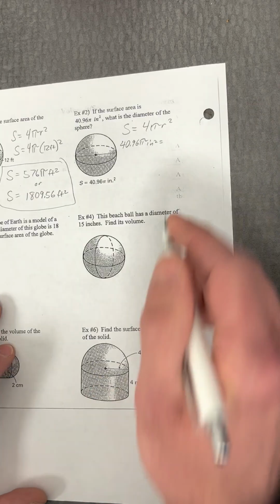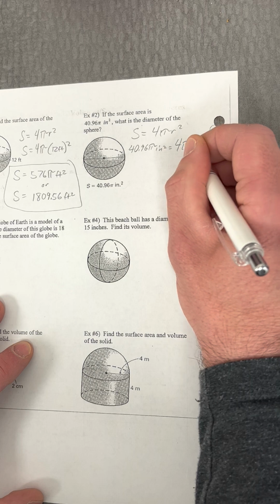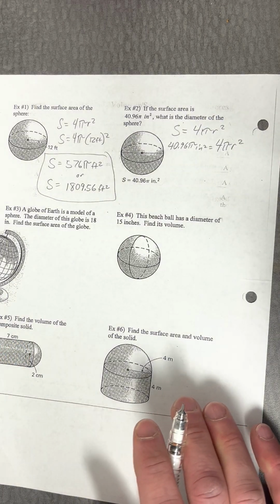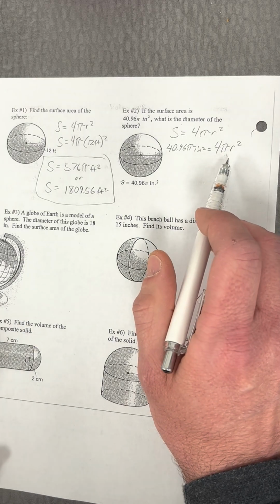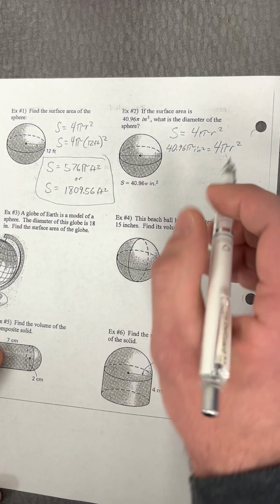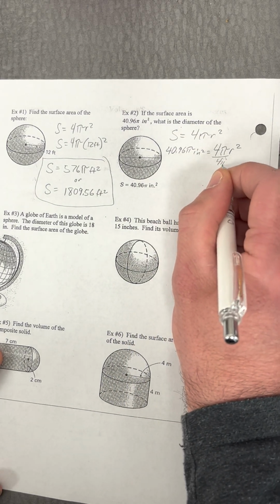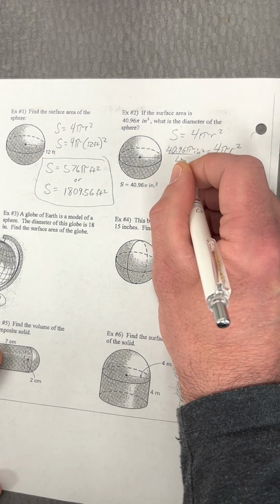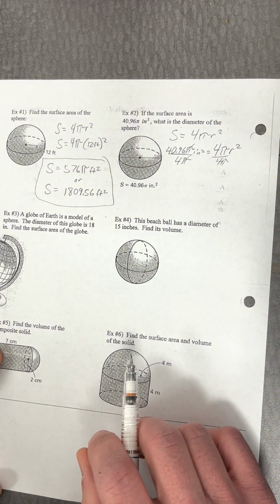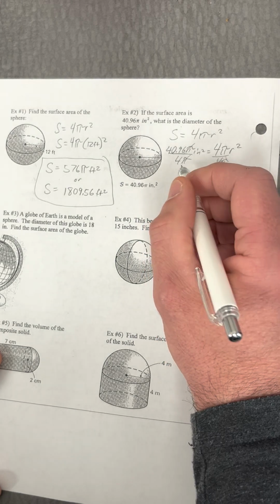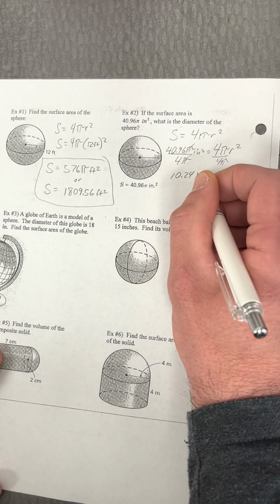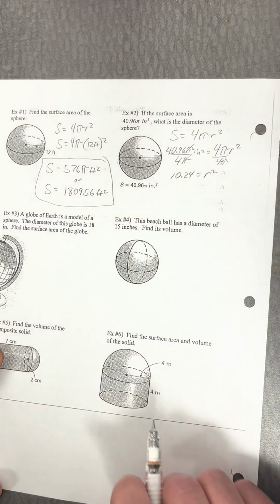And from there, what can we do? Well, if our goal is to find the diameter, we can solve this for the radius and then double it, and we'll be done. So at this point, I'm going to divide by 4 pi, divide by 4 pi. It's nice because the pi's divide out to make 1. 40.96 divided by 4 is 10.24. That's equal to r squared.